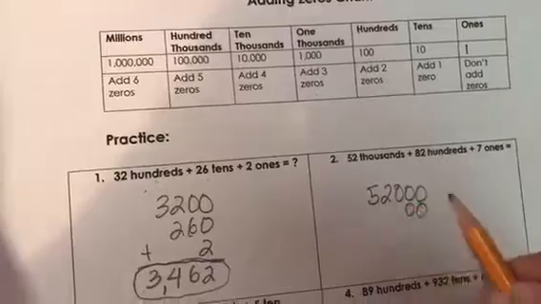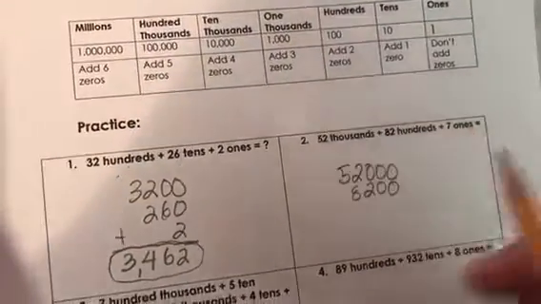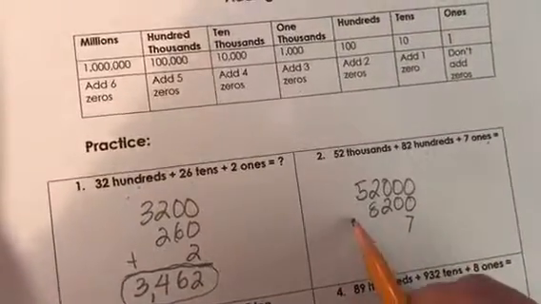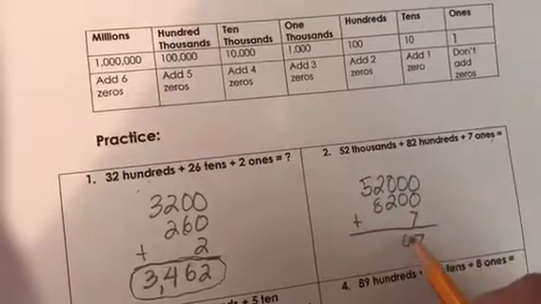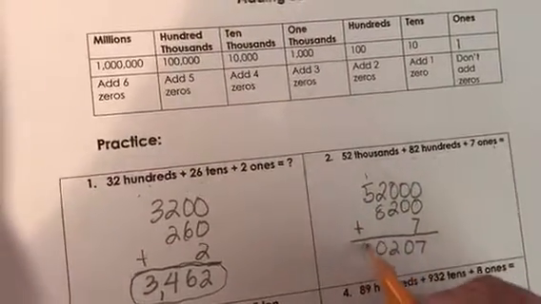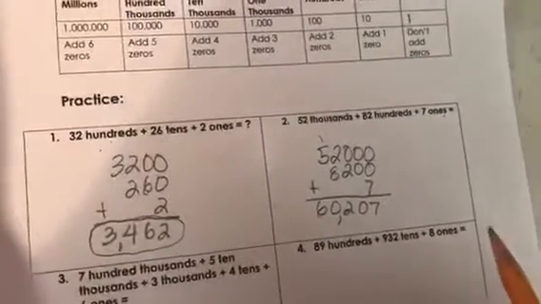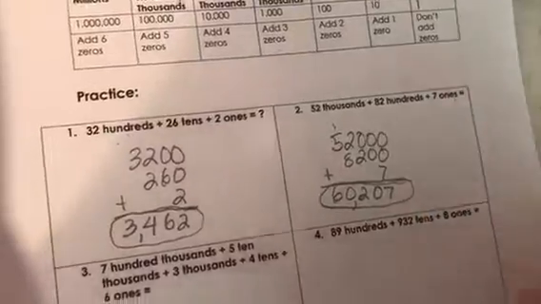I'm going to put a 0, 0, and then I'm going to put 82. That helps me line them up. And then 7 ones, and there's no zeros. Add those up. 7, 0, 2, 10, and 6. So I've gotten 60,207. Circle that.